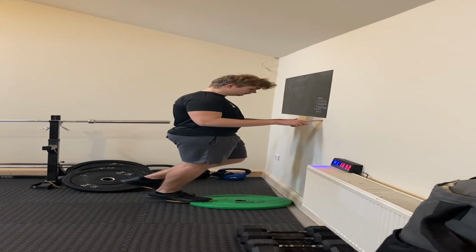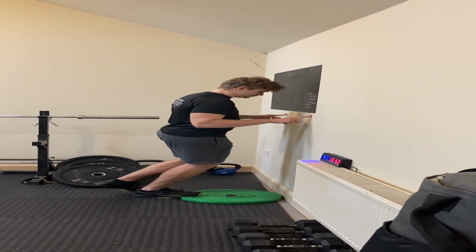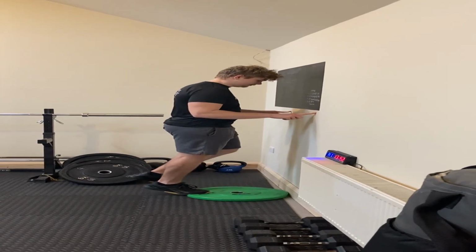Grounds for ceasing the test include the back leg being used as support, loss of postural control, and being unable to keep up with the cadence of the test.